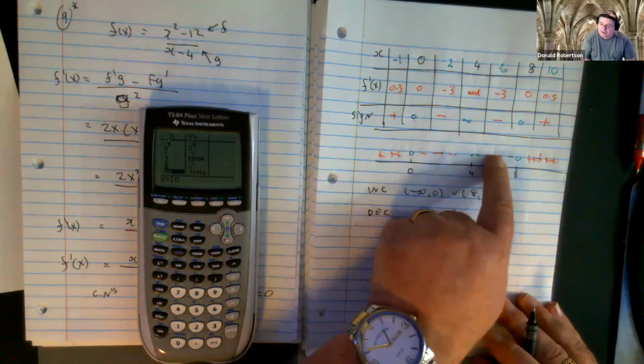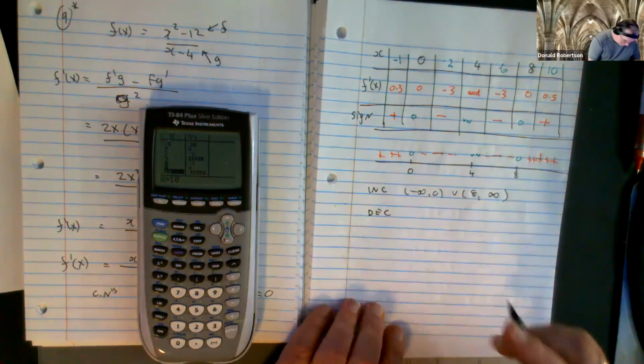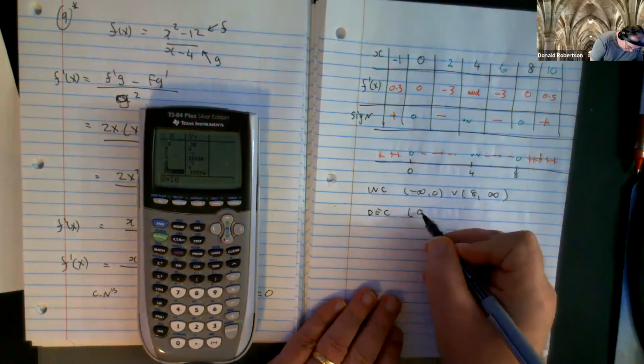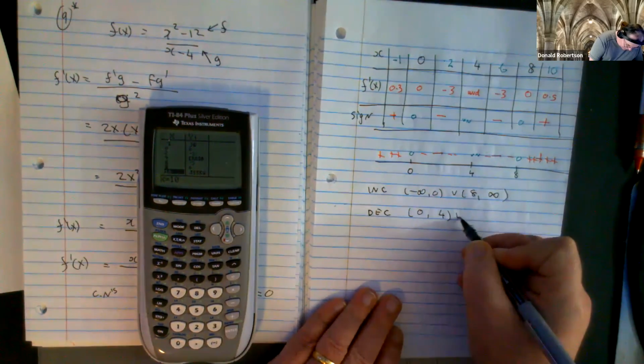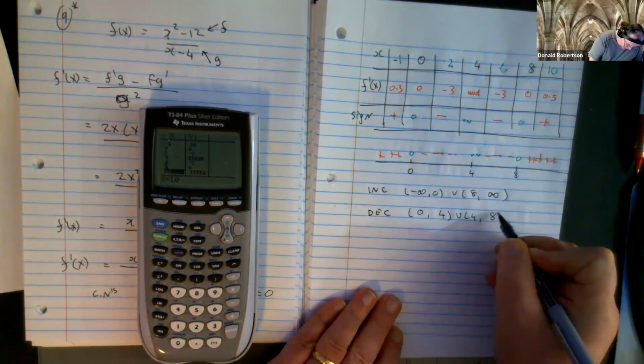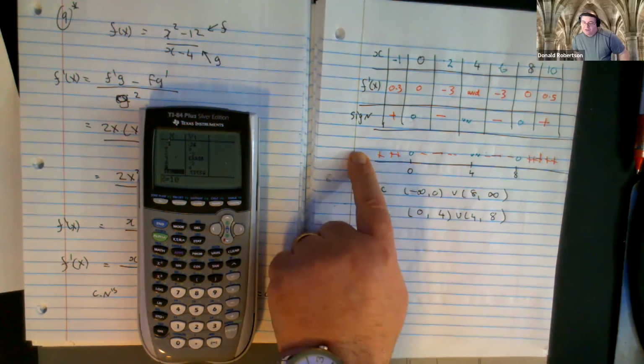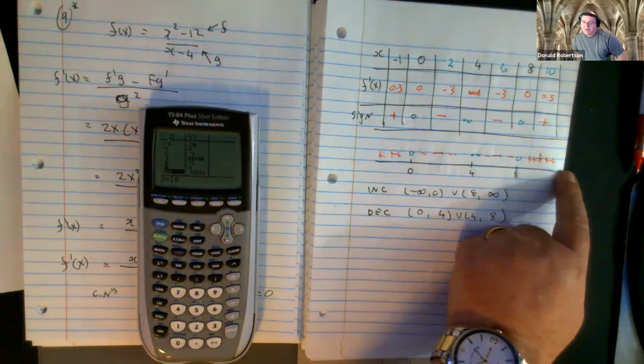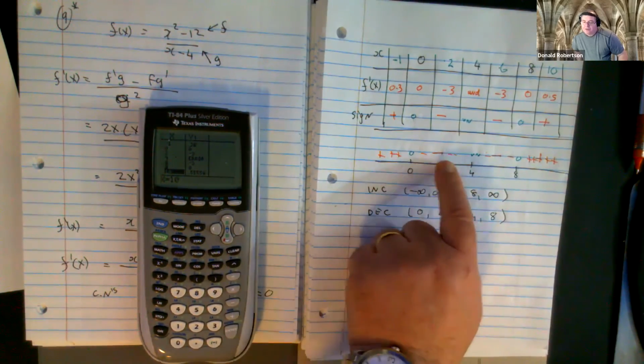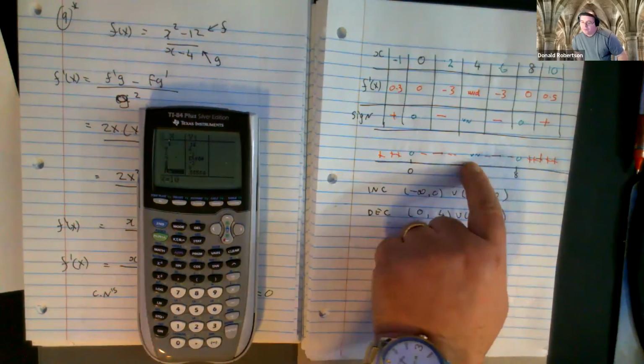He breaks us into 2 different distinct regions. So what you're going to have is from 0 to 4, and then from 4 to 8. Are we comfortable about that interval? Anything less than 0, anything bigger than 8 is increasing. From 0 to 4, little pause, from 4 to 8.